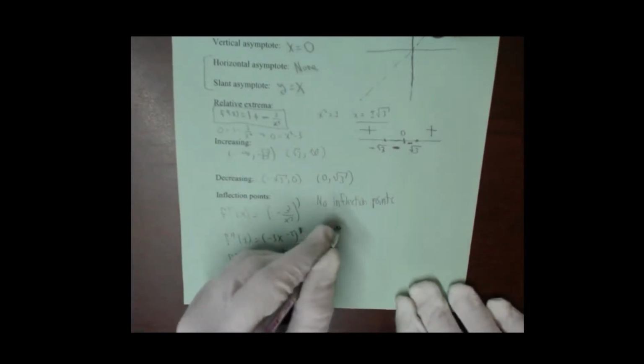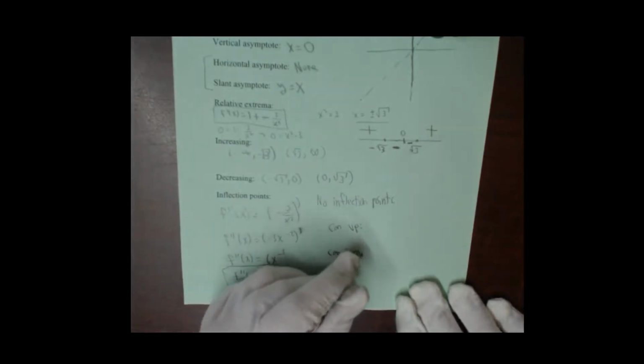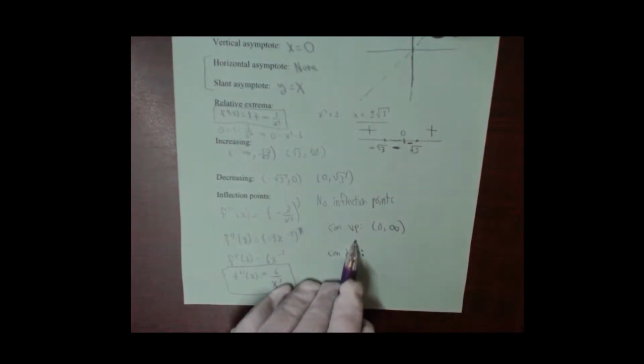Let's do one last thing. Let's find out where we're concave up and concave down. And I know I'm going a little quickly. If you're lost, just feel free to rewatch parts of this. We're concave up when the second derivative is positive, and concave down when the second derivative is negative. So notice that if I plug in a positive value for x, it'll be positive. So that tells me that we're concave up from 0 to infinity, because whenever x is positive, the second derivative is positive, which means we're concave up.